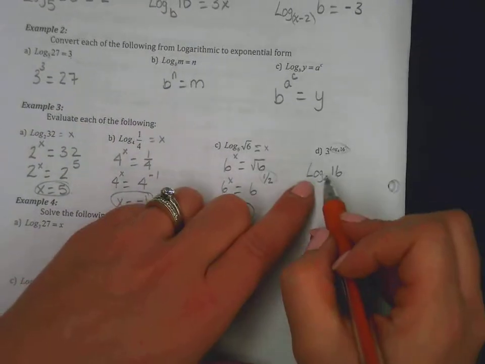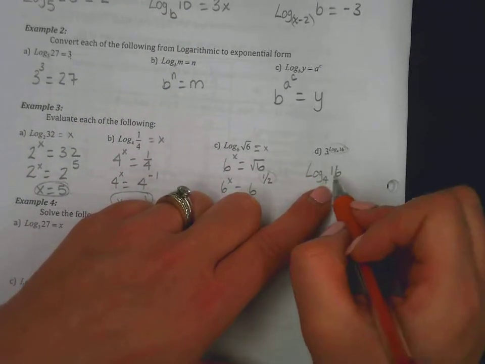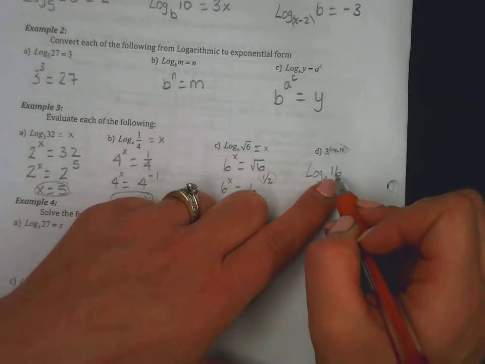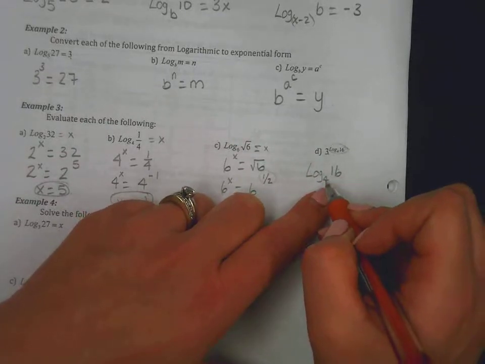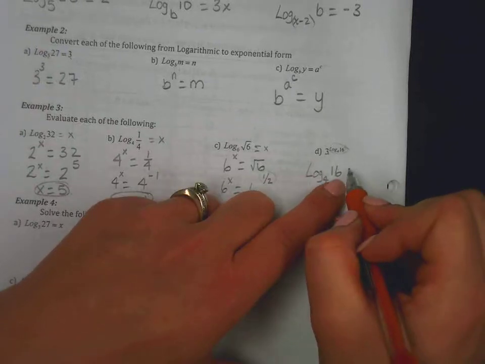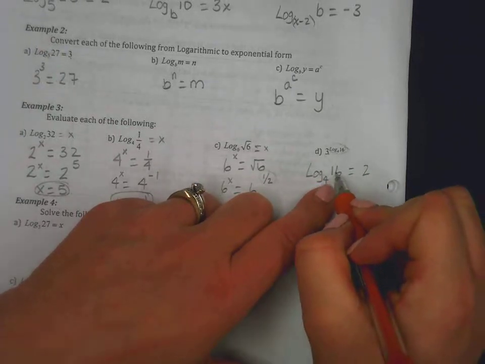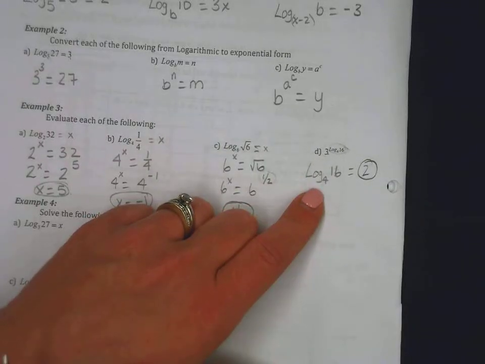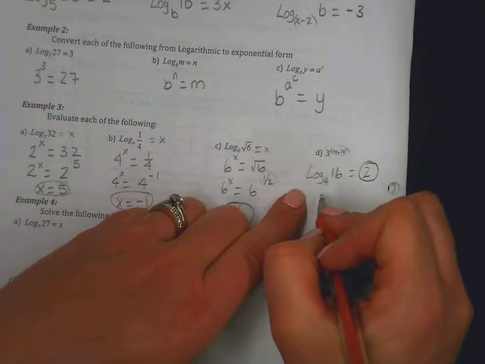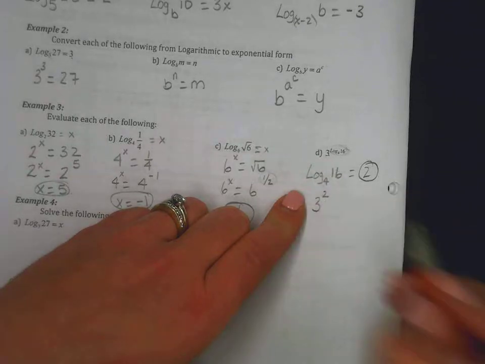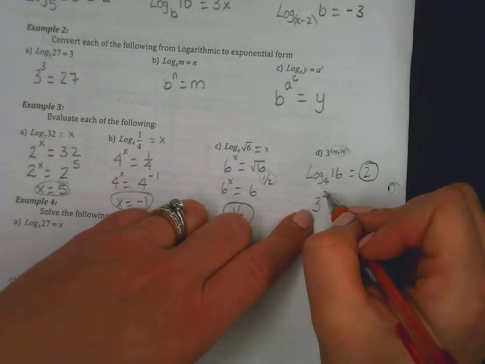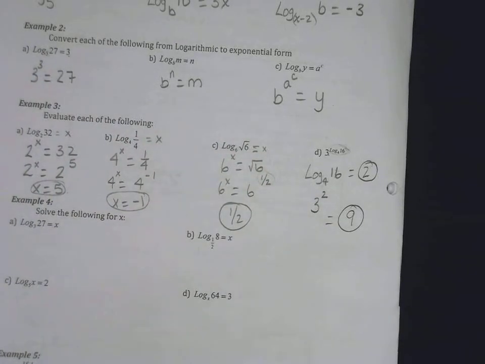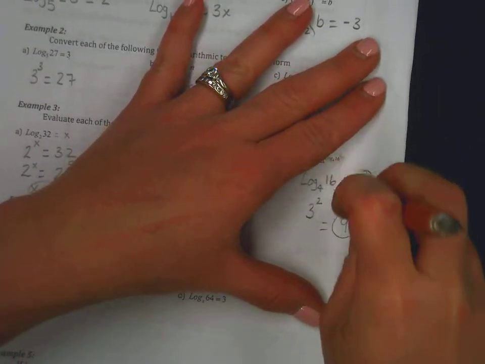Well, I know 4 squared is going to equal 16. So log base 4 of 16 equates to the value of 2. Now I'm going to replace that exponent with a 2. 3 to the power of 2 equates to 9. So my final answer would be 9. We won't circle this 2 because that's not part of the question. So our final answer should be 9. Okay?